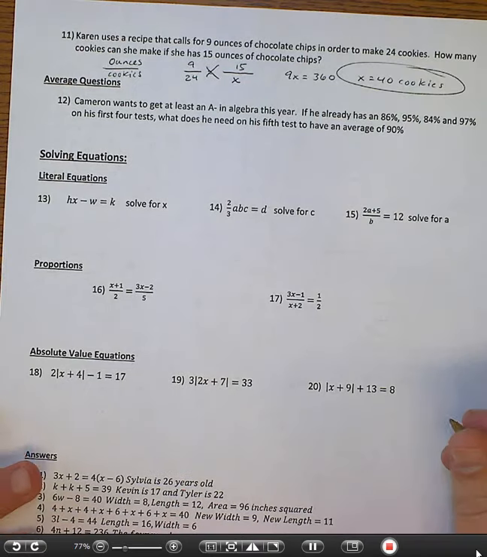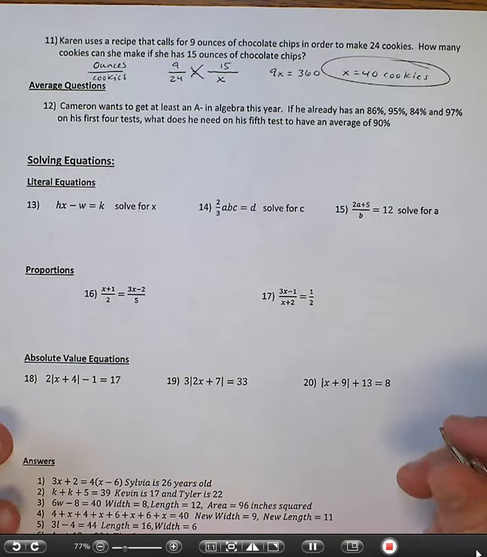Average question. Now, we've actually done one of these before, way back in the first unit. If you remember it, great. Some of you might not. Cameron wants to get at least an A- in algebra this year. If he already has an 86%, 95%, 84%, and 97% on his first 4 tests, what does he need on his 5th test to have an average of 90%? So we're looking for his 5th test average.